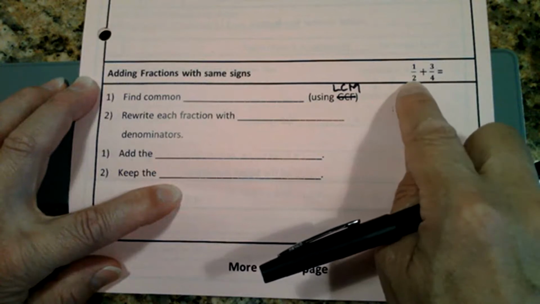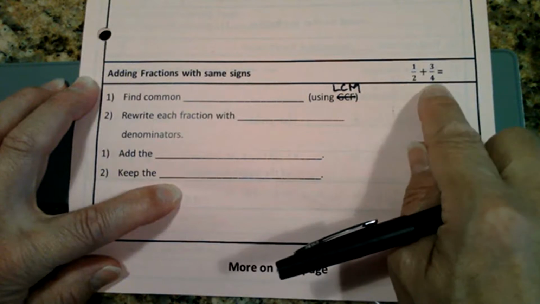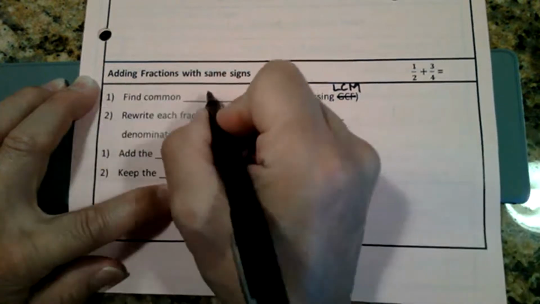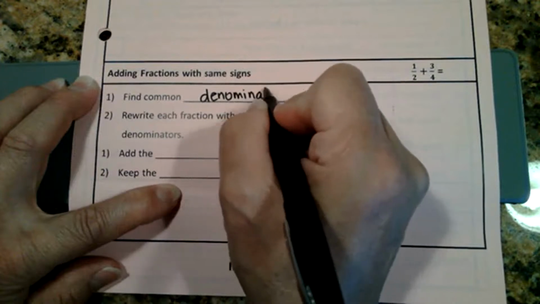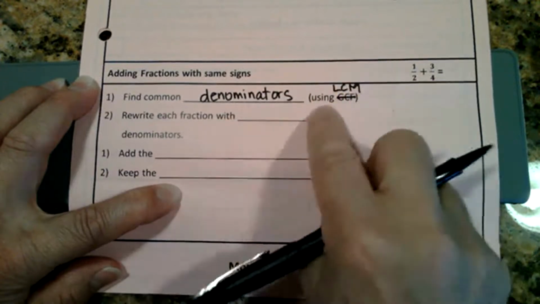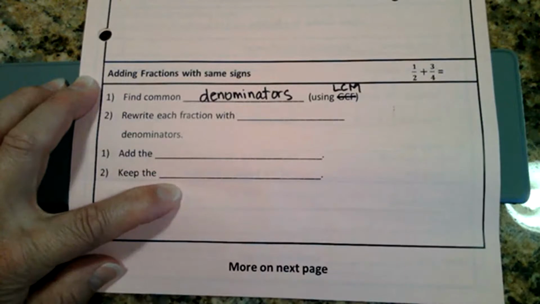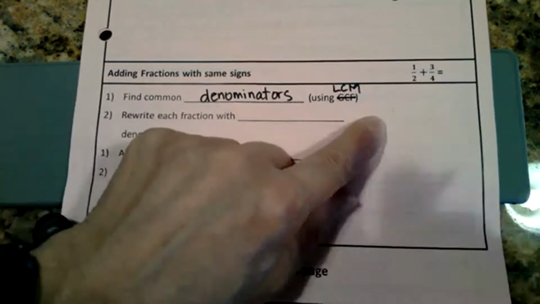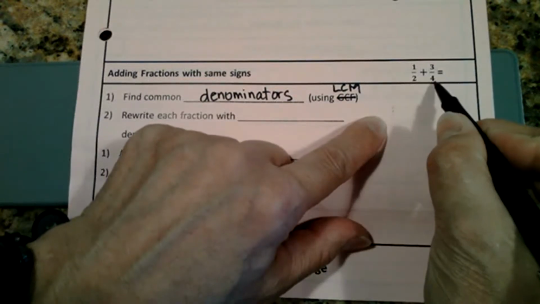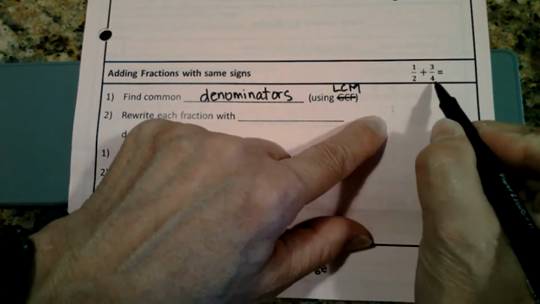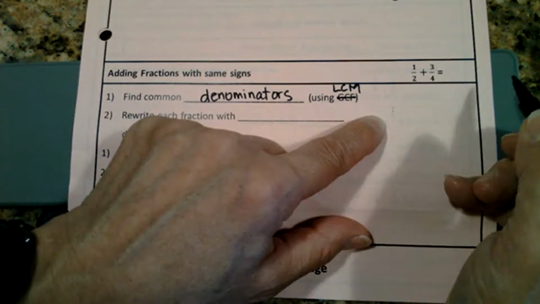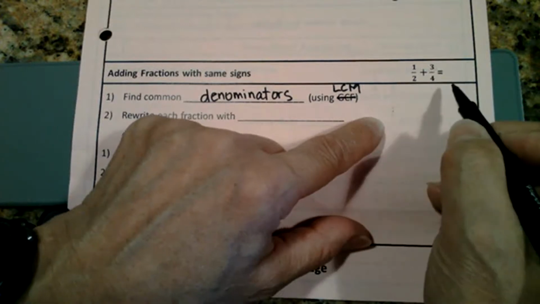So this one has a denominator of 2. This one has a denominator of 4. We cannot add those together. So the first thing we want to do is find common denominators using LCM. LCM stands for least common multiple. All right, well, the least common multiple for 2 and 4 is 4, because 2 times 2 is 4, and obviously 4 times 1 is 4. So 4 is a multiple of both 2 and 4.